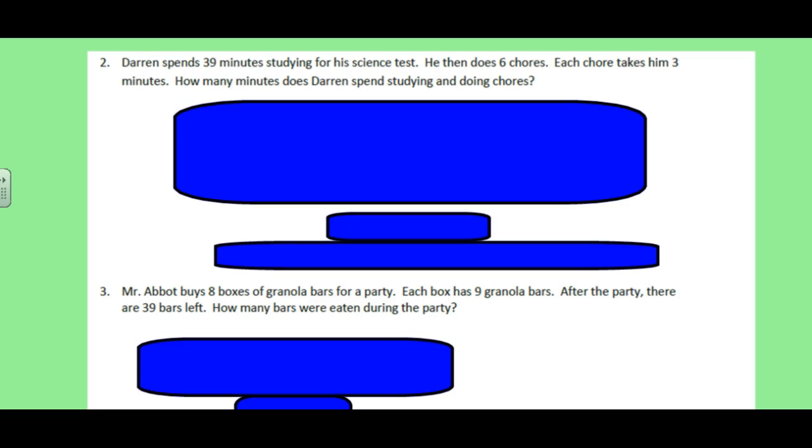So, I want you to reread that, and I want you to think about what is the first step that we need to take to help us solve this problem, and what type of picture are you going to draw to represent this problem. So push pause and think about that. When you're ready to move on, you can push play.